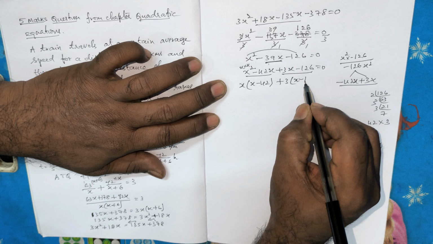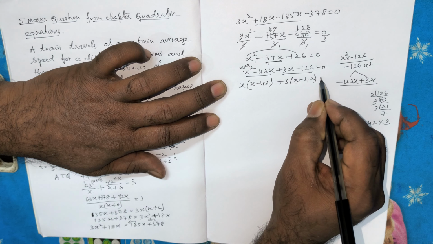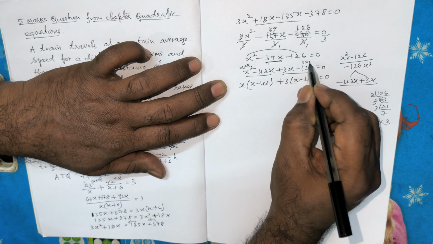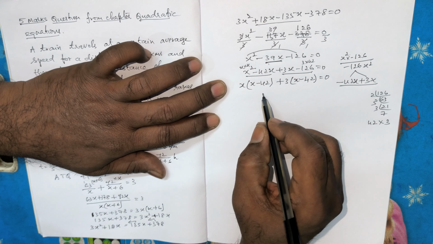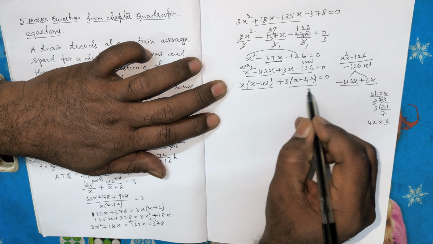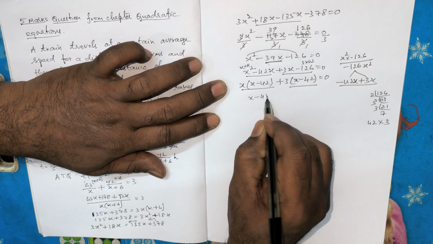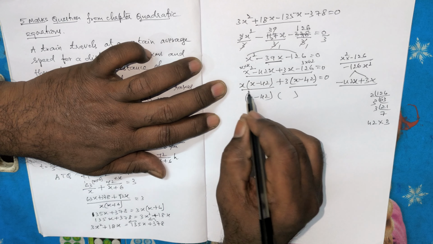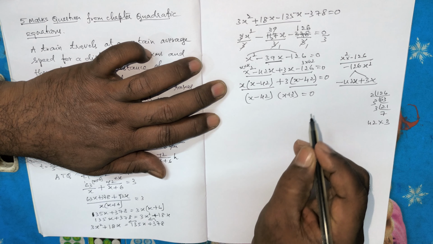Now 3 fours are 12, 3 twos are 6, 42 will remain, because this can be written as 3 into 42. So 3 will be common, 42 will remain. Now in these two, x minus 42, x minus 42, common. Once again we take common and write the remaining in another bracket, x plus 3 is equal to 0.